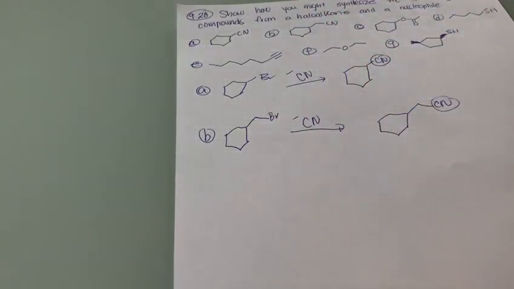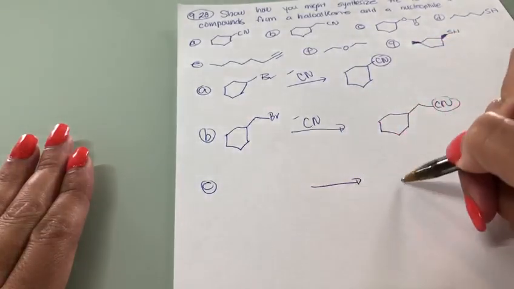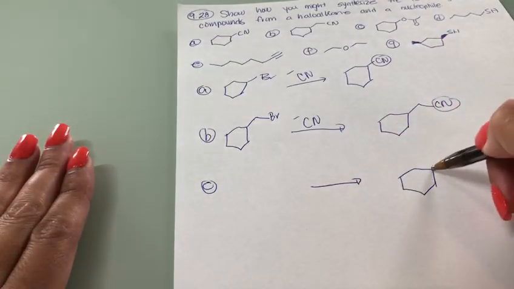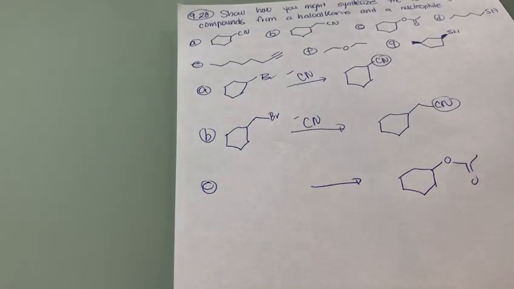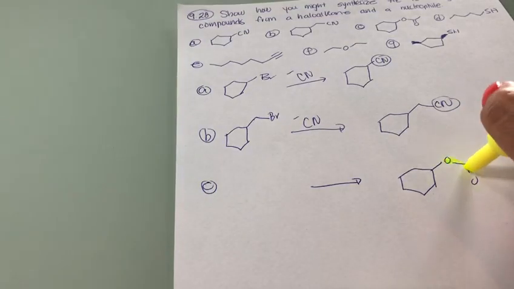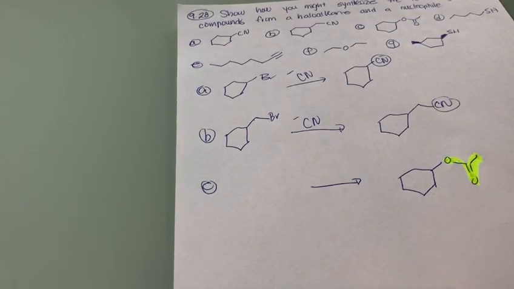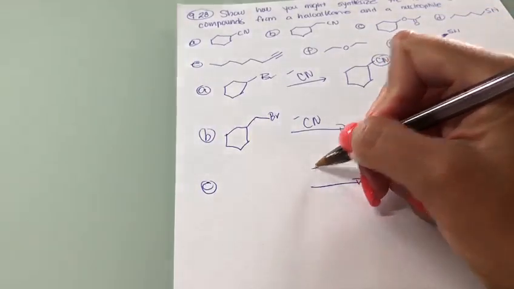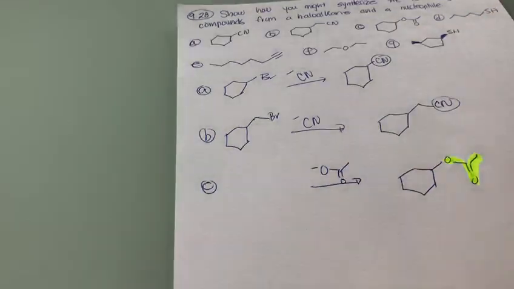All right, let's take a look at C. You want to synthesize this compound. Okay, well, what nucleophile can we use? We need to have this nucleophile. Okay, we can have the anion. So that will be your nucleophile.